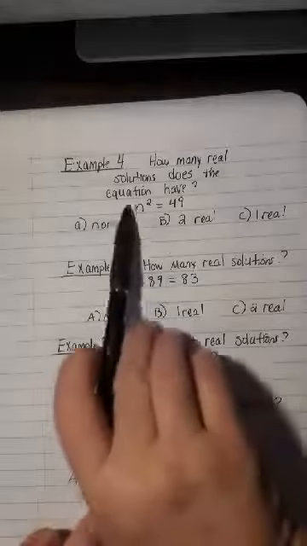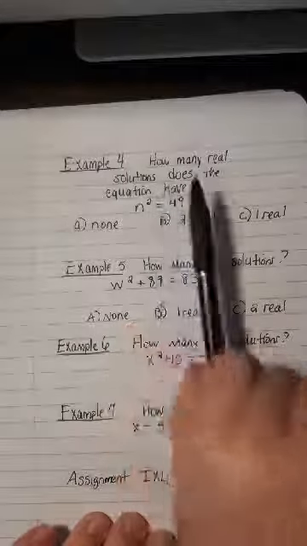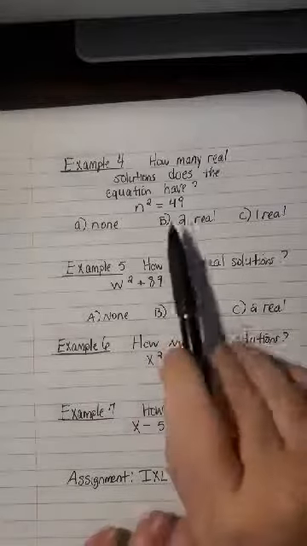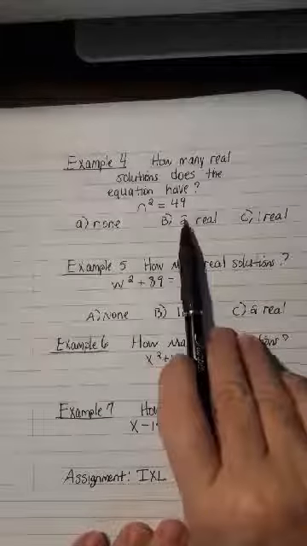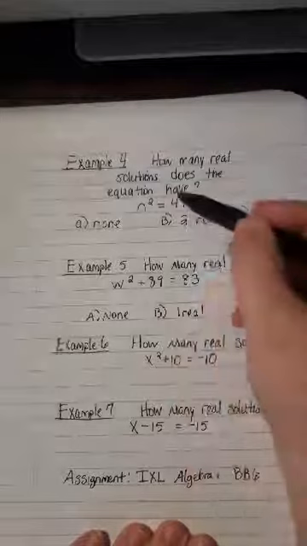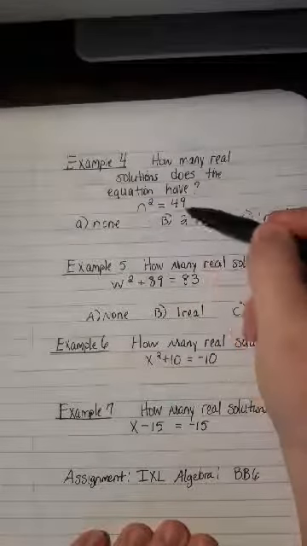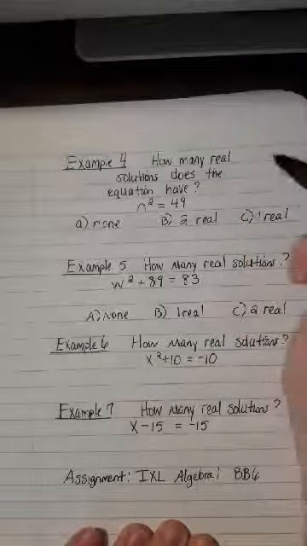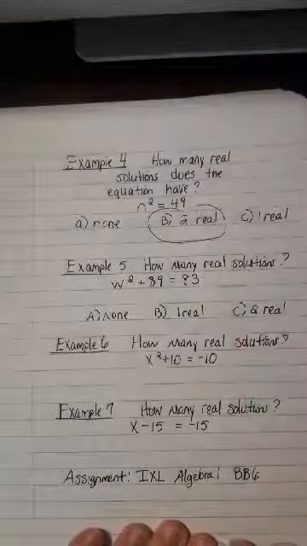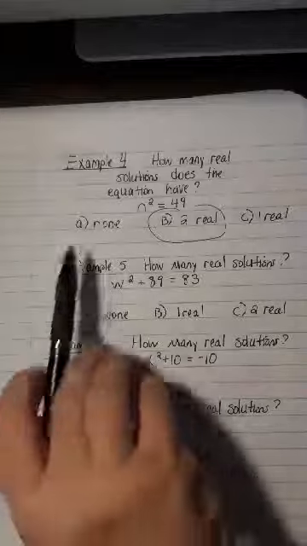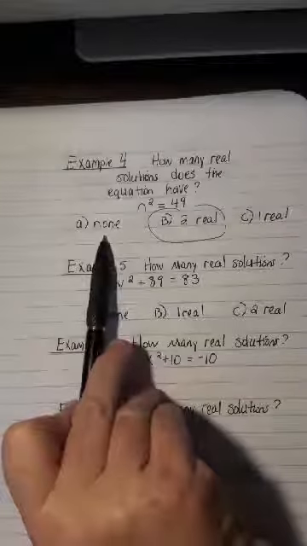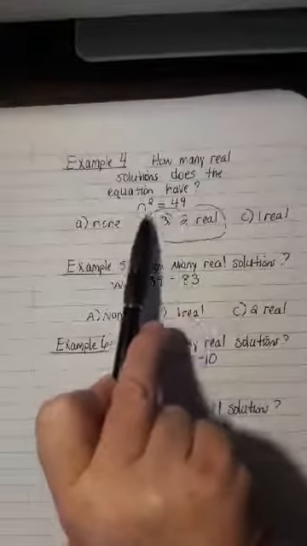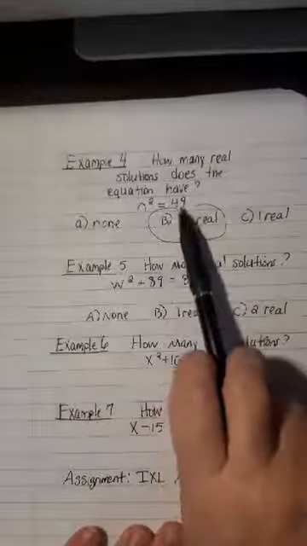Like back to example 4, how many real solutions does the equation have? And the equation is n squared equals 49. Well, as long as this number right here, that n squared is set equal to, is positive, it's always going to have 2 real solutions. So this answer would be B, 2 real solutions. The only time you're going to get none or no real solutions is if that number's negative. And the only time you're going to get 1 real solution is if that number's 0.